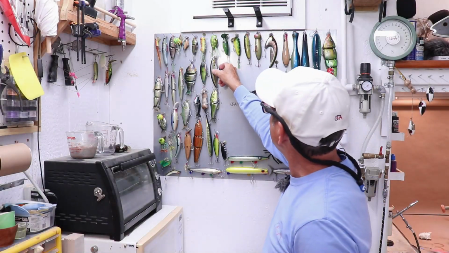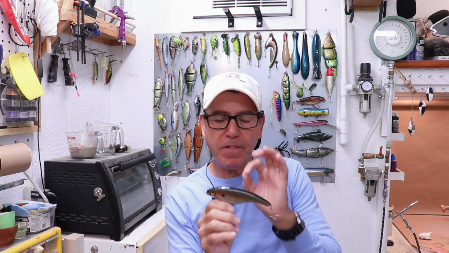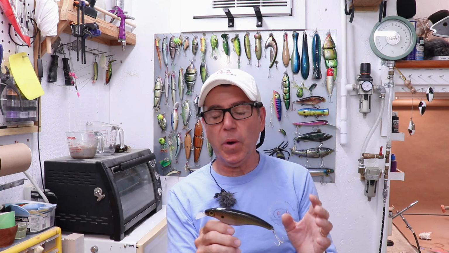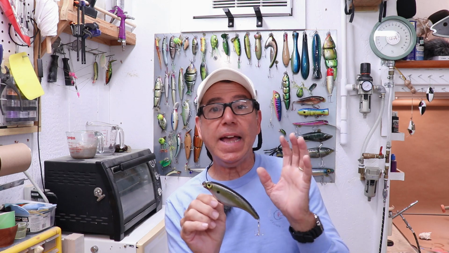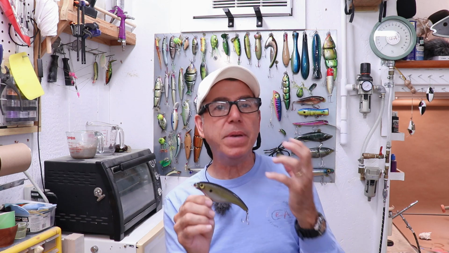Alright, so let's talk about crankbaits. Putting weight in the crankbait really is the art of trying to affect the lure as little as possible with the weight. Even though the weight will actually cause very little difference in action, it can inhibit the action if you really want a big action out of it.